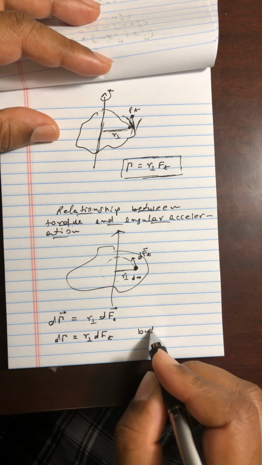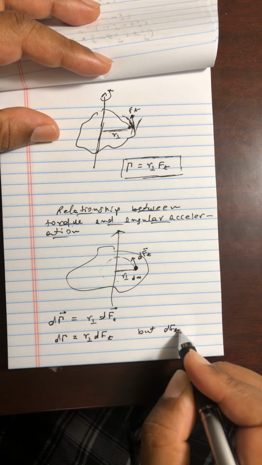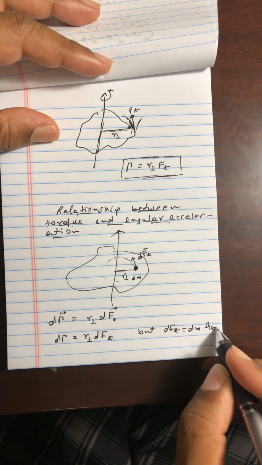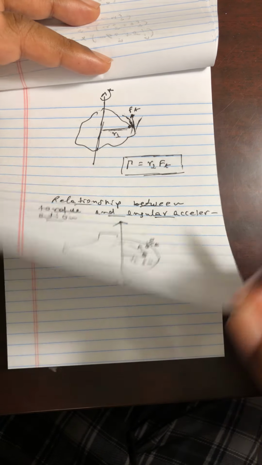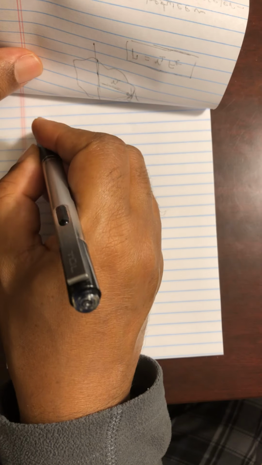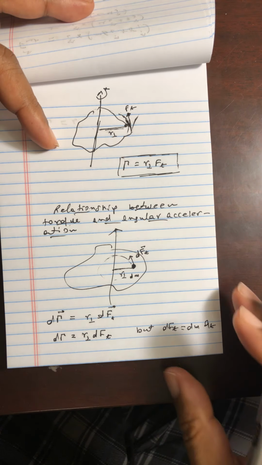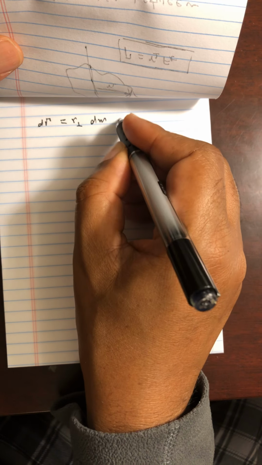So this force acting on this mass is its mass times its tangential acceleration, right? So the torque acting on that small mass element is its perpendicular distance from the axis of rotation, times the mass and the tangential acceleration.